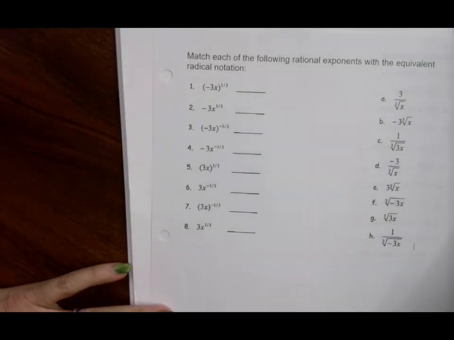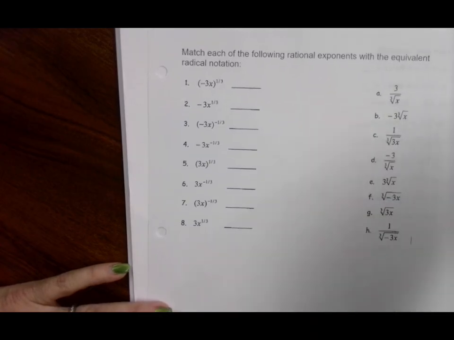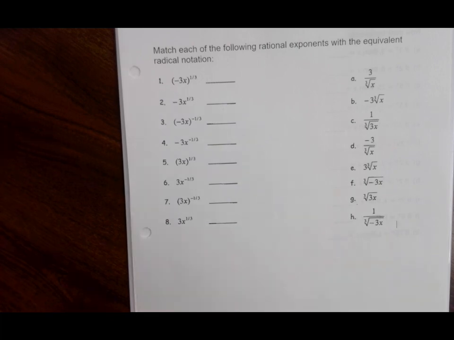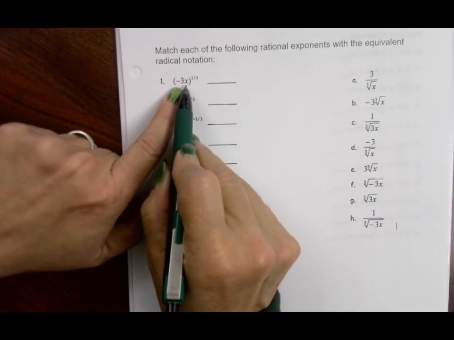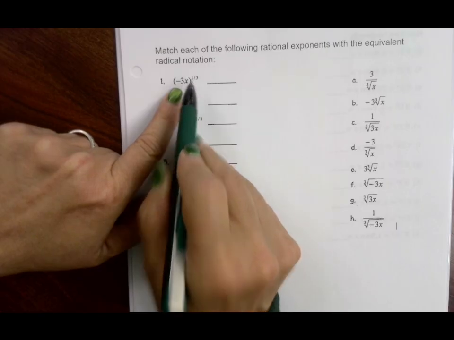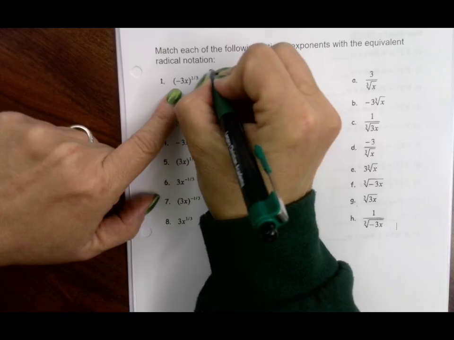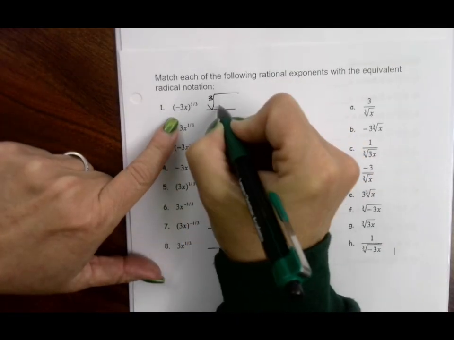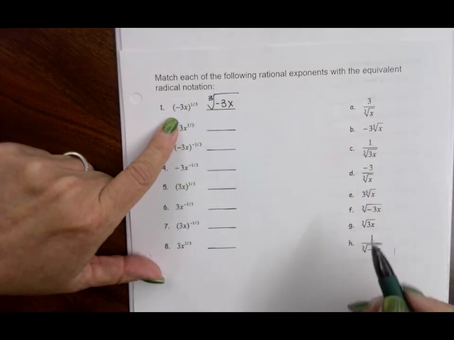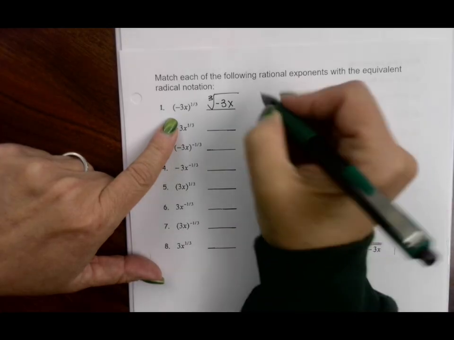Okay, we have one more page, and this is just kind of matching what these look like, and it kind of depends on what's in parentheses or not. So what happens with this first one is this is saying that the whole thing is going to be in the cube root, the whole thing. So this is the same as saying the cubed root of what's on the inside, so negative 3x. So if I look over here, cubed root of negative 3x is option F.